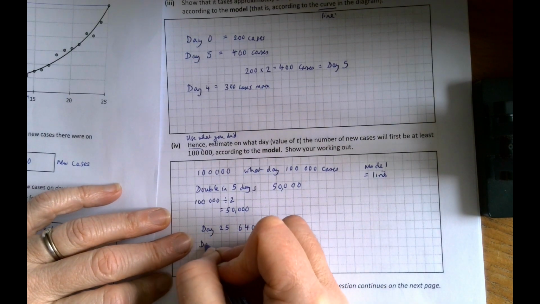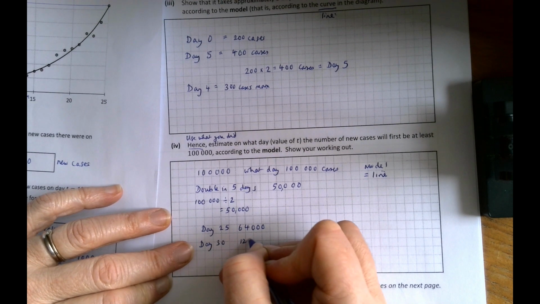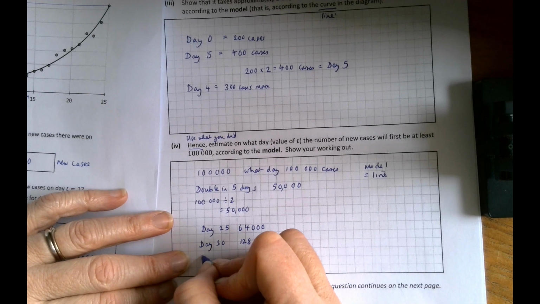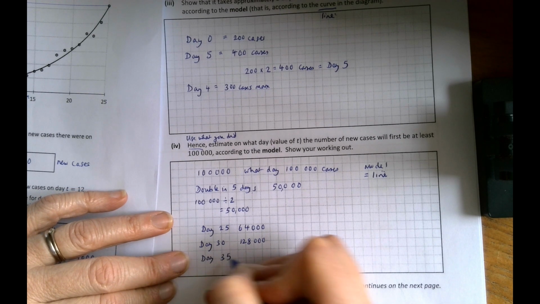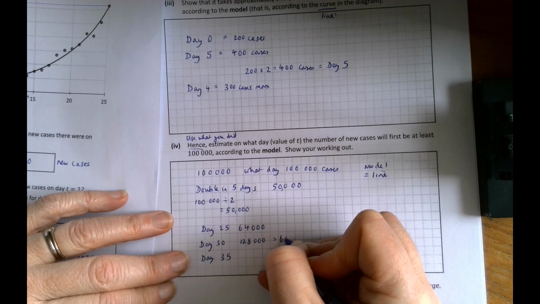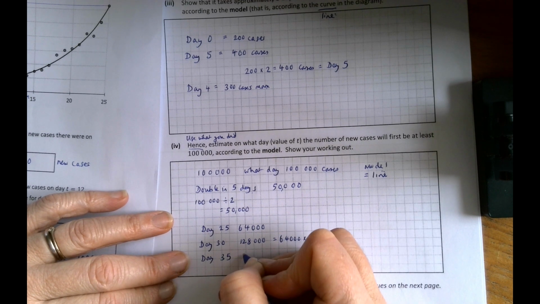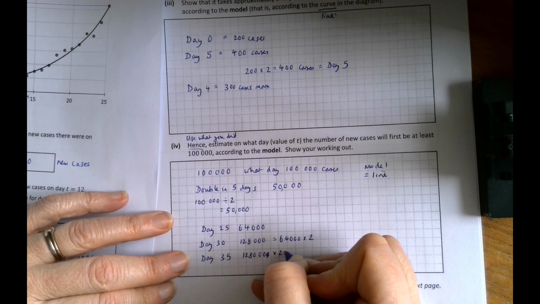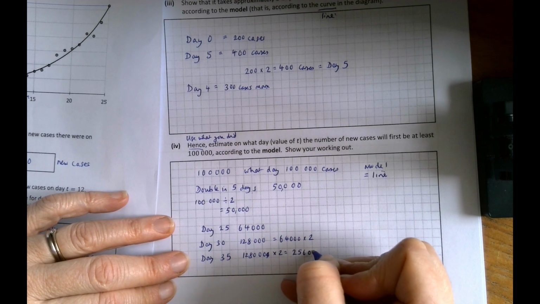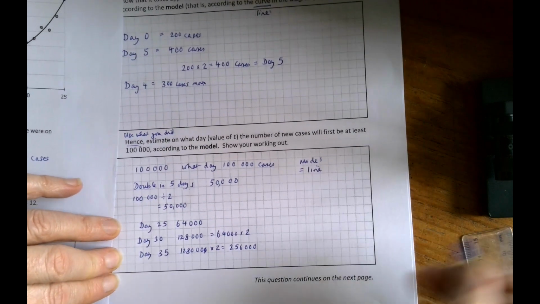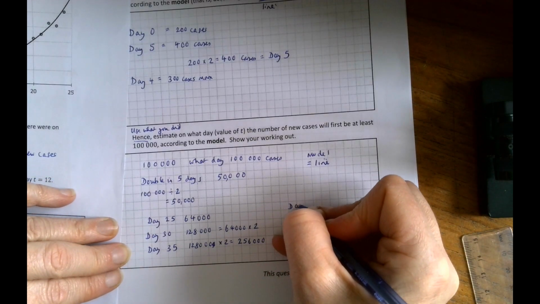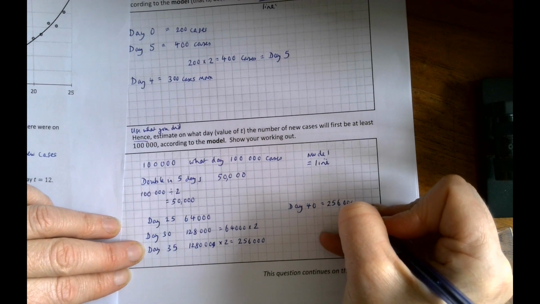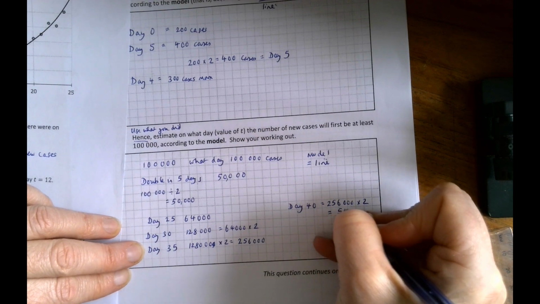In 5 days, day 30, there'll be 128,000 cases because it'll have doubled. Day 35 will be 128,000 times 2, which is 256,000. Day 40 will be 256,000 by 2, which is 512,000.